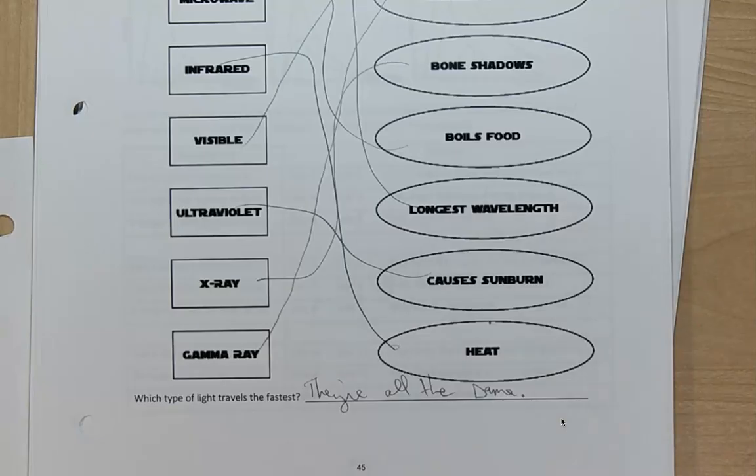And so they're all going to arrive here on Earth at the same time. It's not like the higher energy light gets here first because it traveled faster. Which is good, because if that were the case, astronomy would be a lot harder.